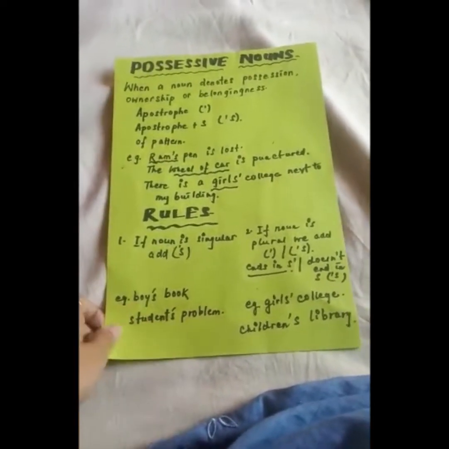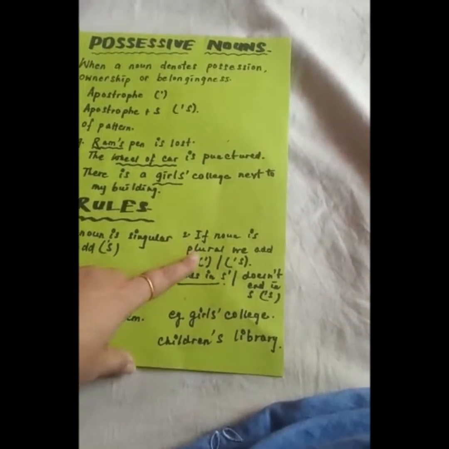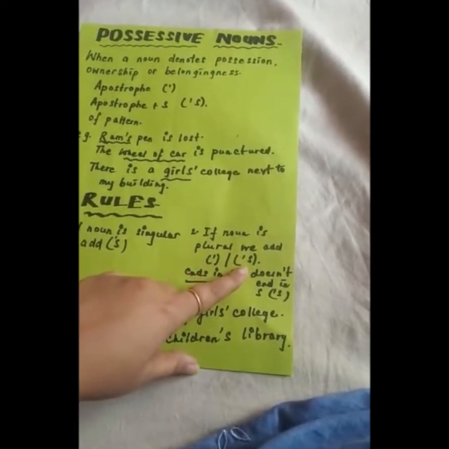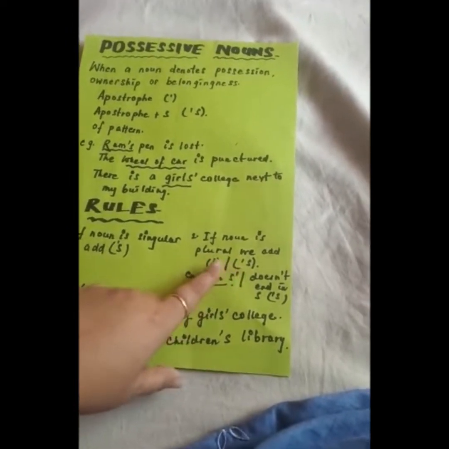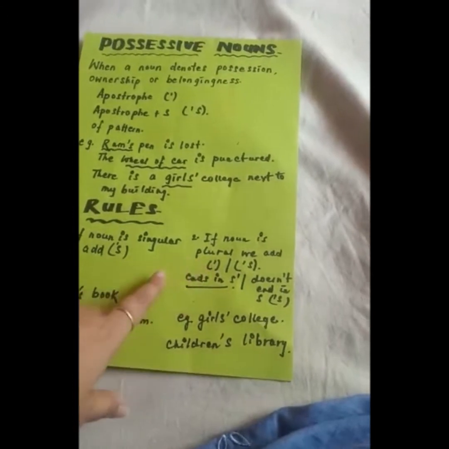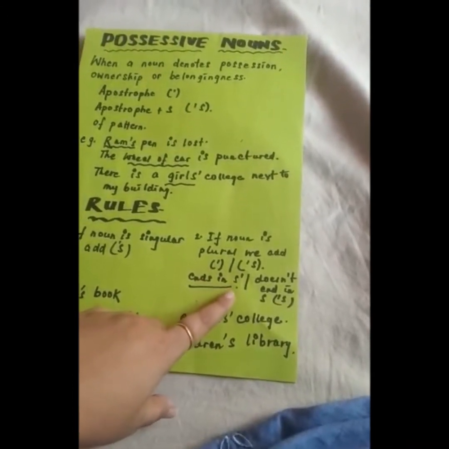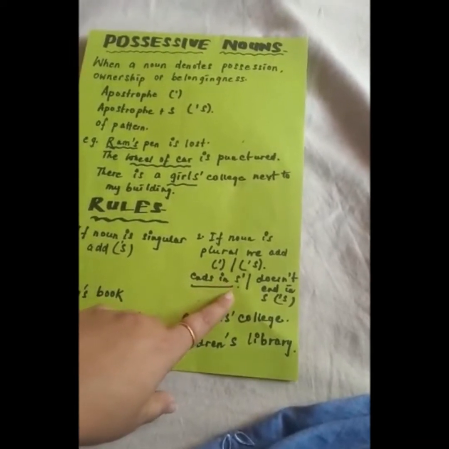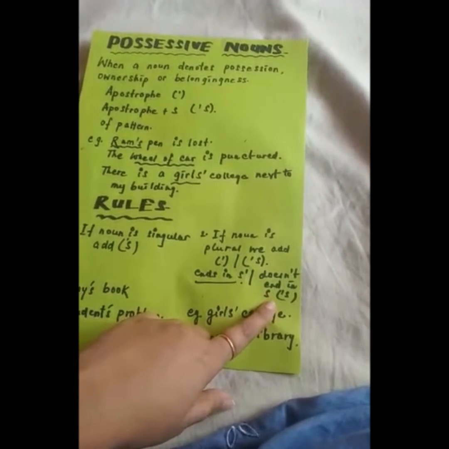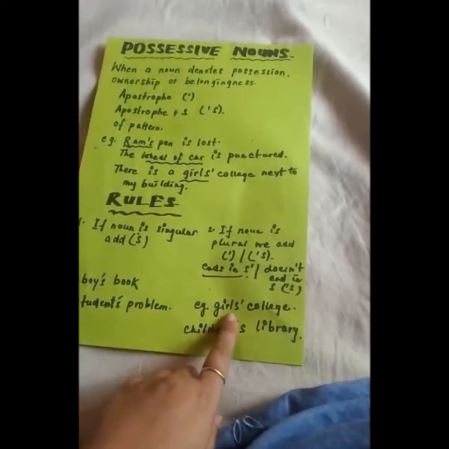Okay, but when the noun is plural, sometimes we add apostrophe and sometimes we add apostrophe s. So I will tell you when we use apostrophe. We use apostrophe when the noun ends with s. Okay, and when it does not end with s, we use apostrophe s. You will understand with the help of examples.